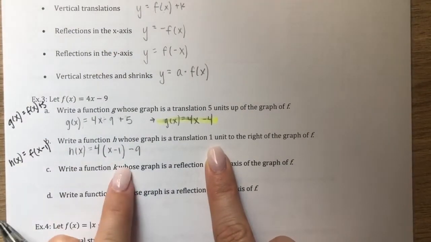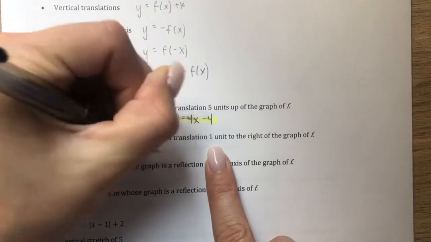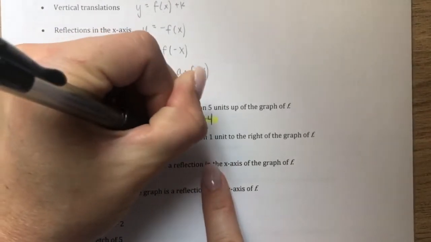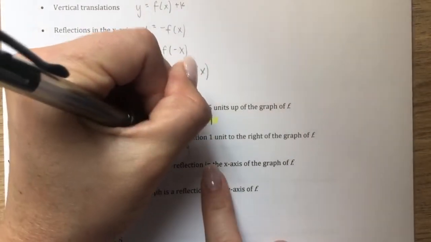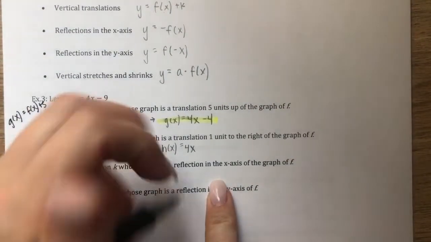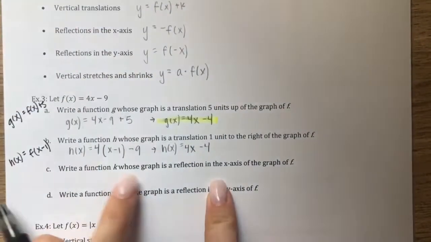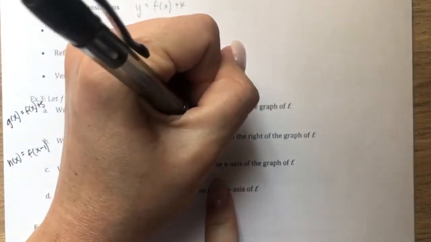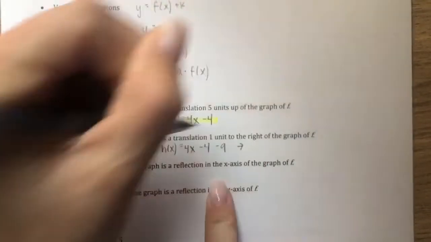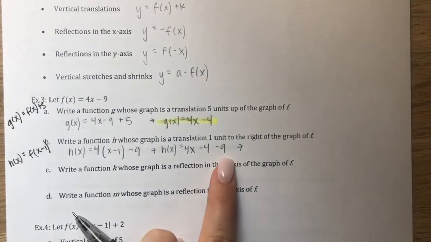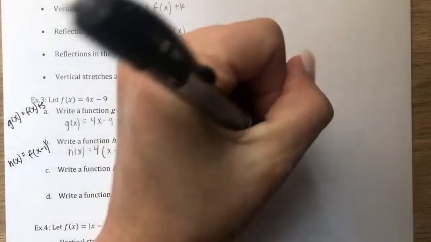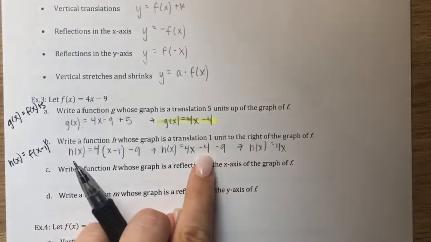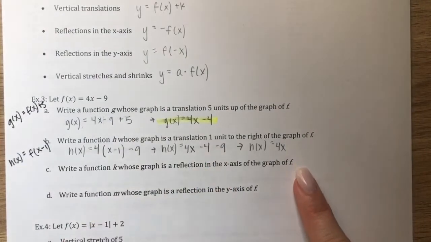And then from there we need to simplify. So h of x is equal to, I'm going to distribute this 4 in. So 4 times x is 4x. 4 times negative 1 is negative 4, and then minus 9. And then last thing is just to combine the negative 4 and the negative 9. So our final answer is h of x equals 4x, and then negative 4 and negative 9 together is negative 13.